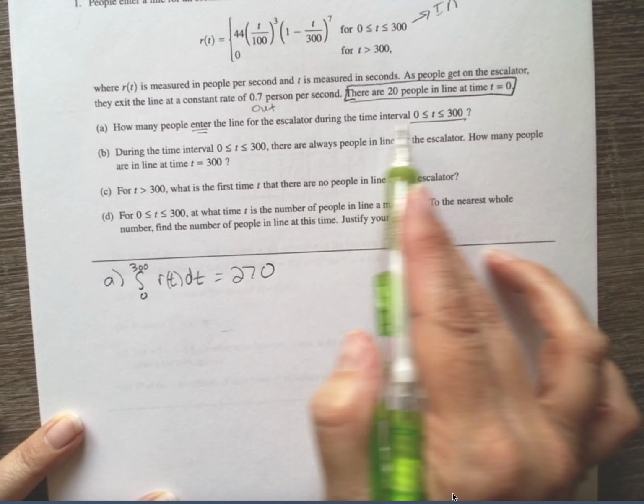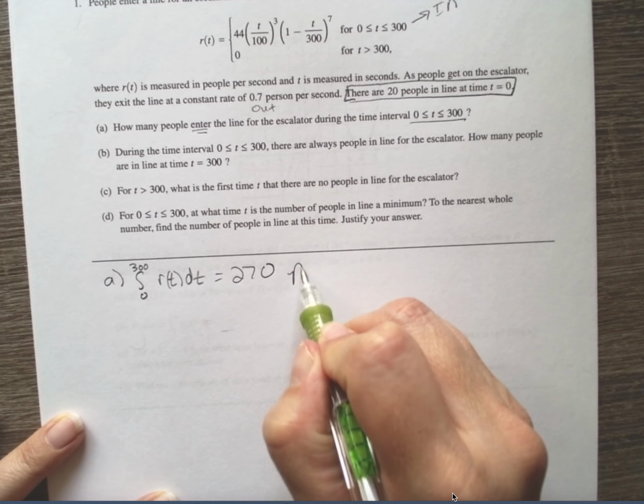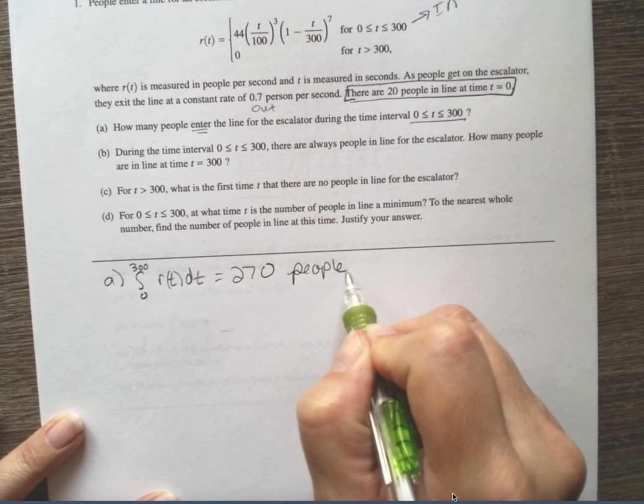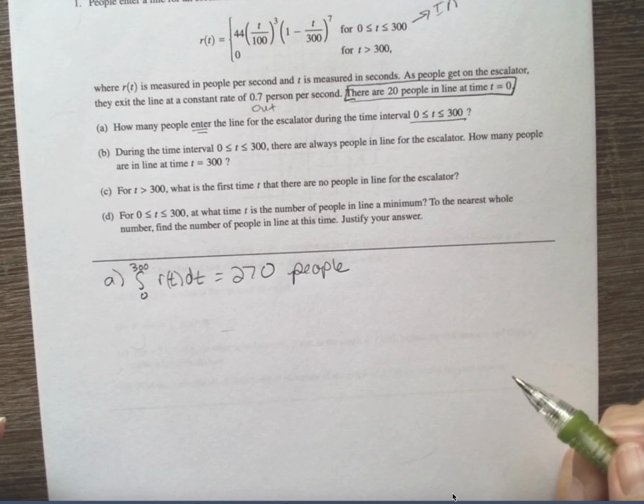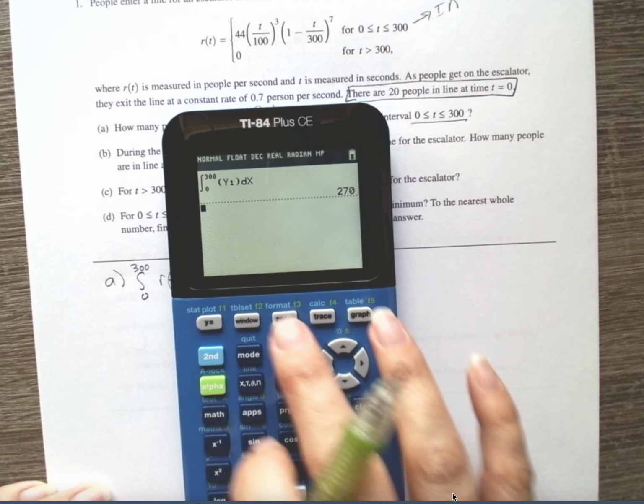It doesn't really ask for any units or explanation. I'm going to write people, but they're not going to ask for that on the rubric because it didn't ask you for units. Remember, you only have to give them when they ask. So that's part A. Now, if you want to do it on the graph, you're going to have to set up a window.